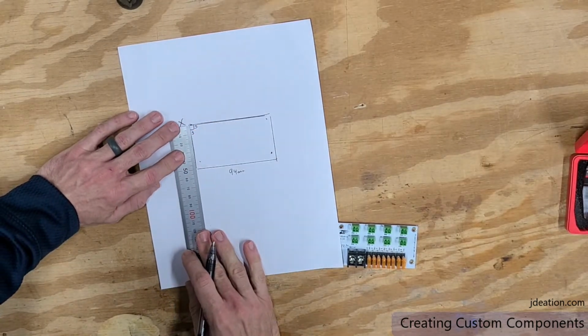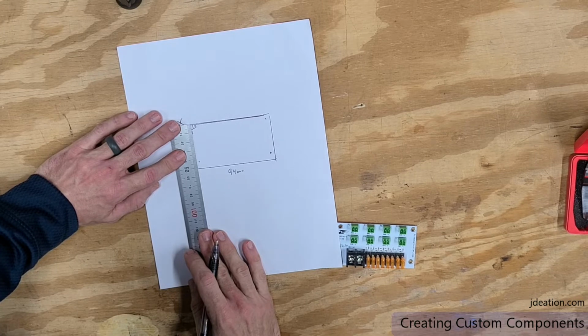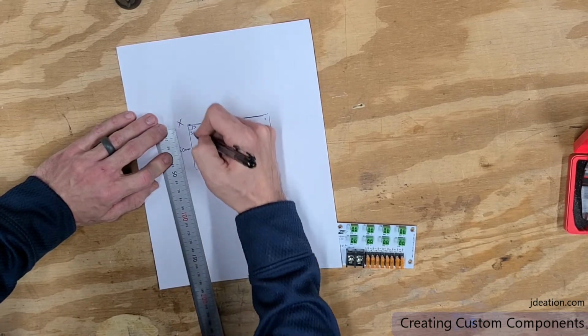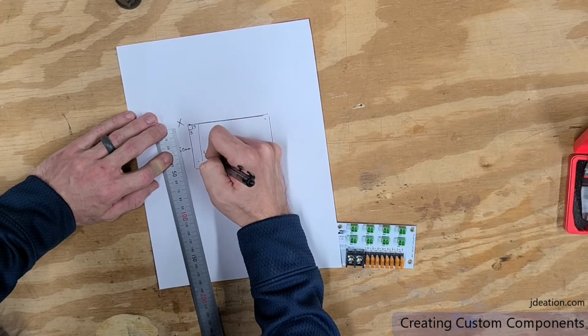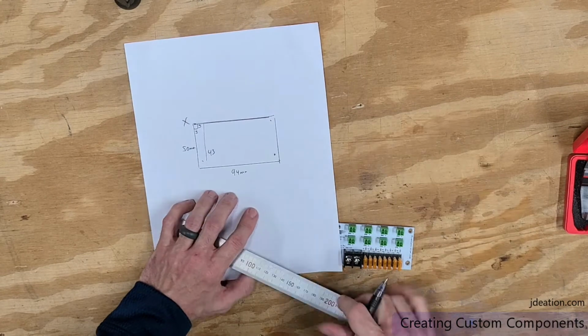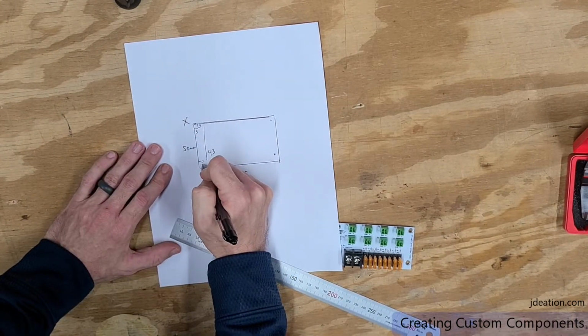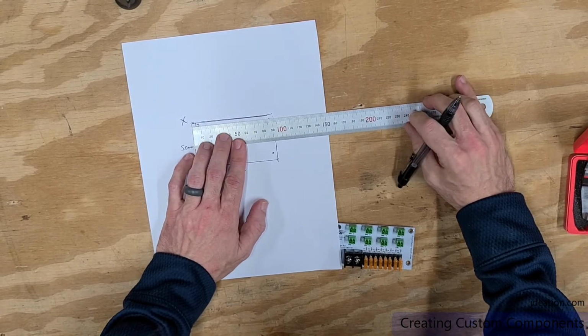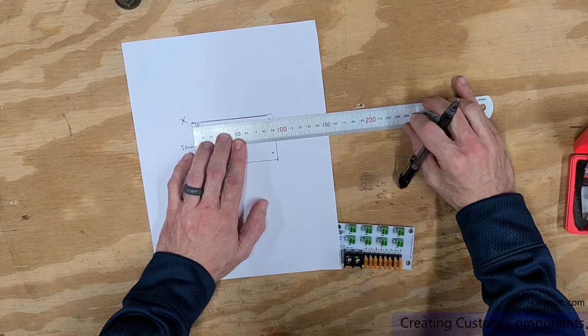And then remember, we're going from the top left. For the next hole, we're going to measure from the top down to this hole, and it looks like it's about 43. And then I'm assuming this would be 5 as well, and it is. And then we're going to measure all the way across to this hole. So that is 86.